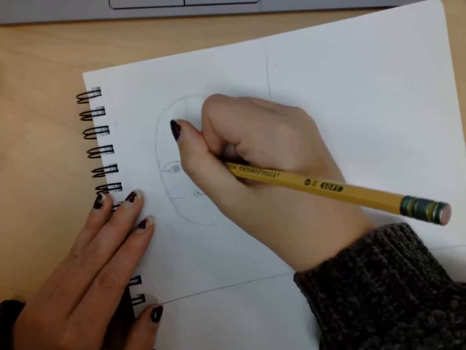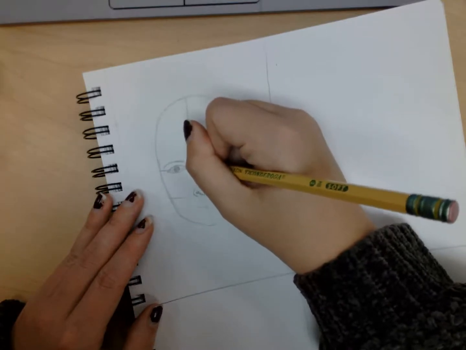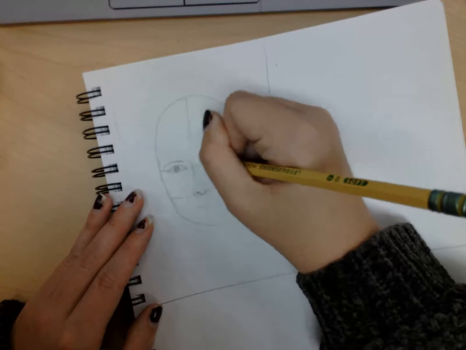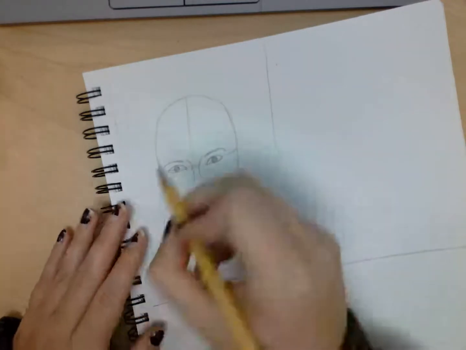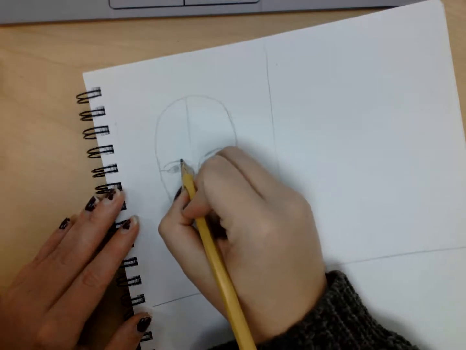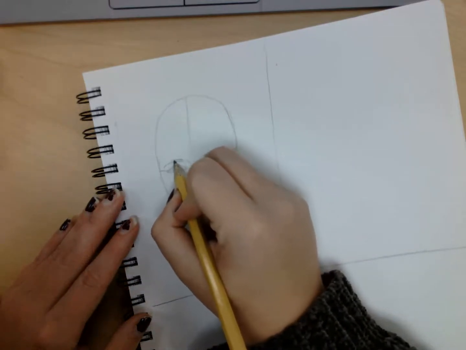Okay? I just told you not to make it too small, and here I am. So we're going to bring this up here just a little bit more. There we go. Okay. So we have this kind of section here. I'm going to bring this eyebrow up just a tiny bit.